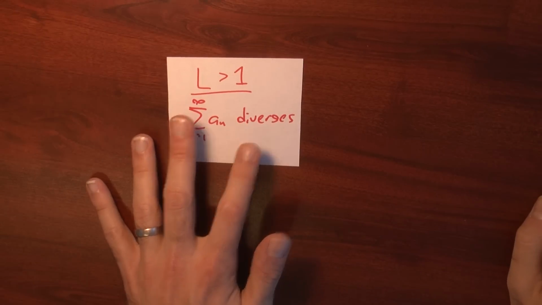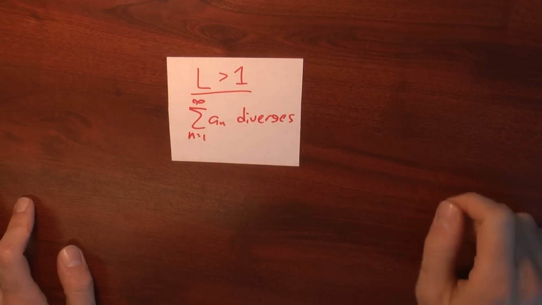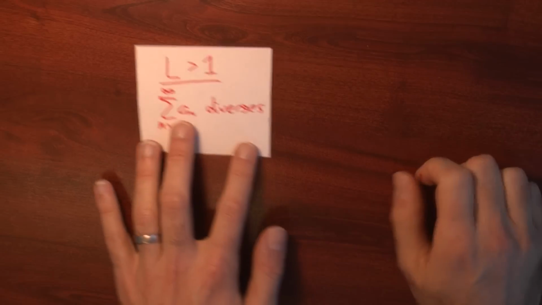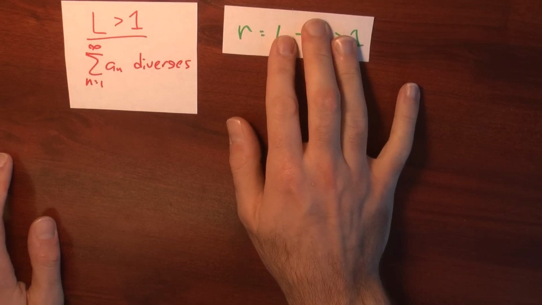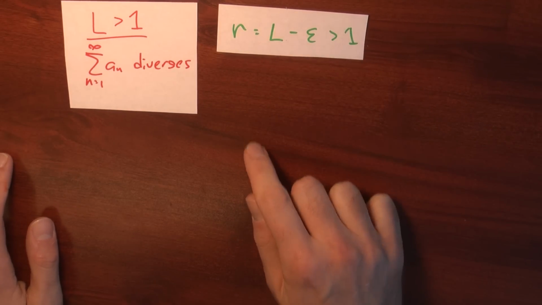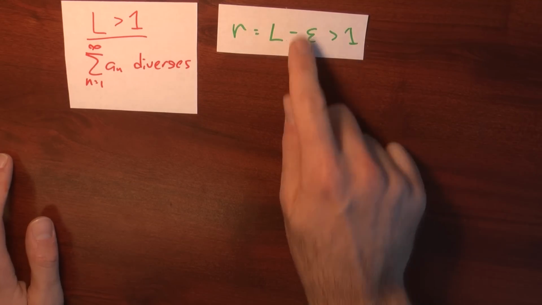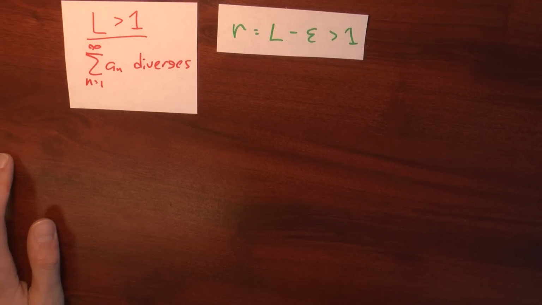So I'm trying to figure out what happens when big L is at least 1. And I want to show that in that case, the series diverges. Well, if big L is bigger than 1, then I can choose some tiny epsilon so that big L minus epsilon is also bigger than 1. And then I can use that epsilon in the definition of limit.